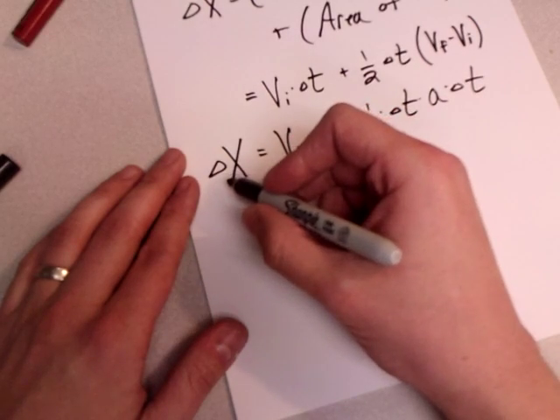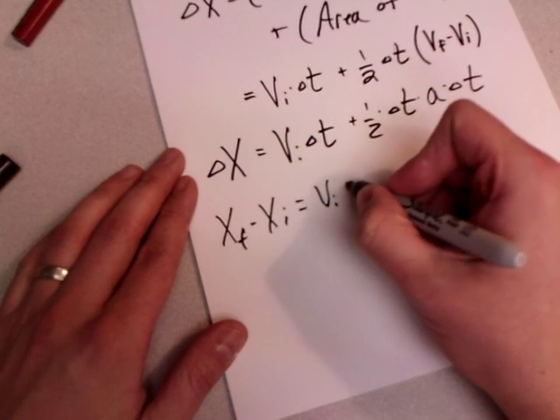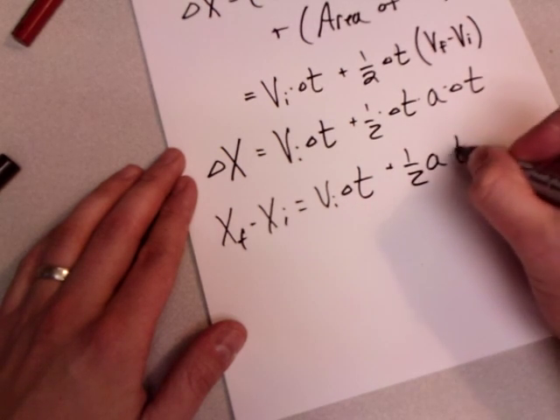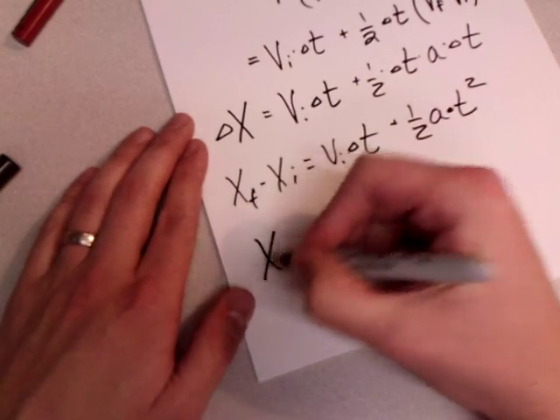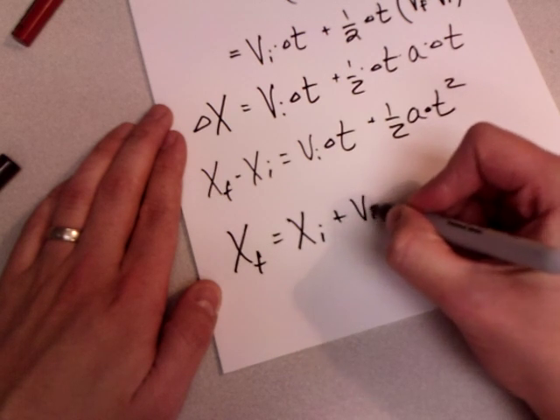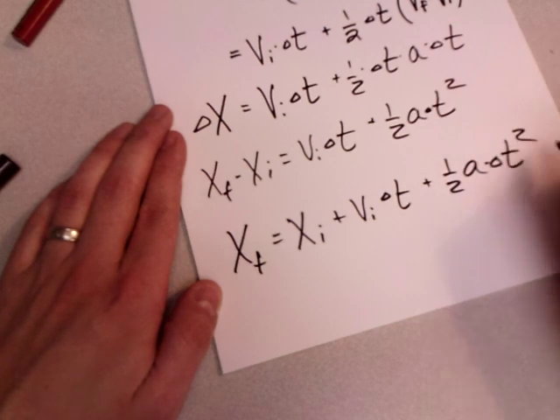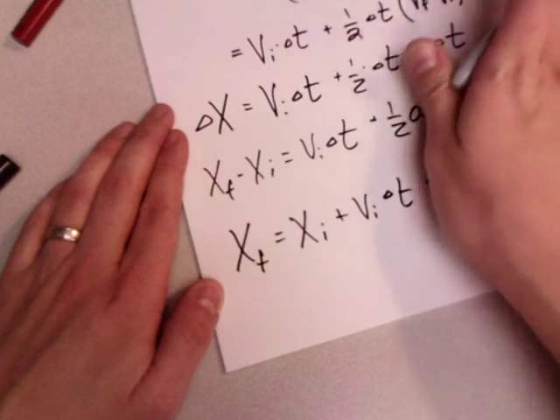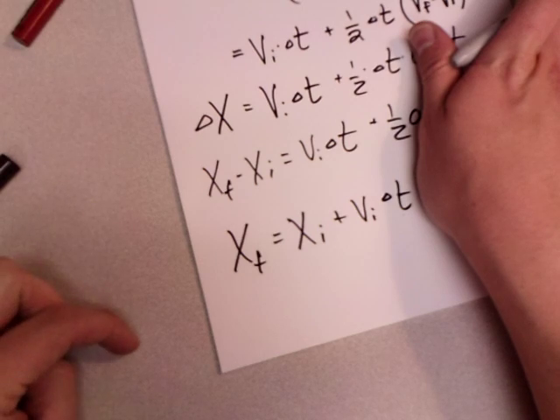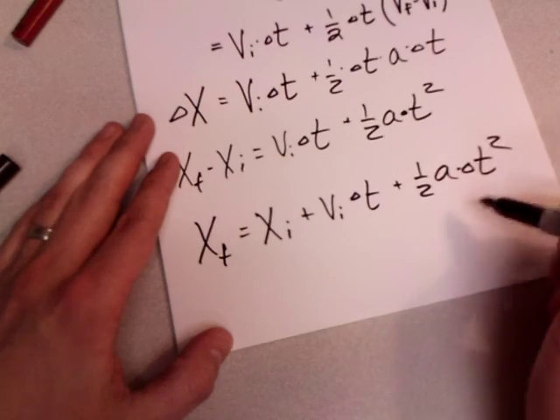I'm also going to write our displacement as xf minus xi. That's just a step ahead so that it looks like the way I want it to look in just a bit. Plus 1/2 times acceleration times delta t squared. So we get finally that our final position is equal to our initial position plus vi times delta t plus 1/2 times the acceleration times delta t squared. If we just cover up that acceleration part, well, we get the final position is the initial position plus the change in position for constant speed, that's the rectangle, plus the change in position for accelerated motion, 1/2 at squared.